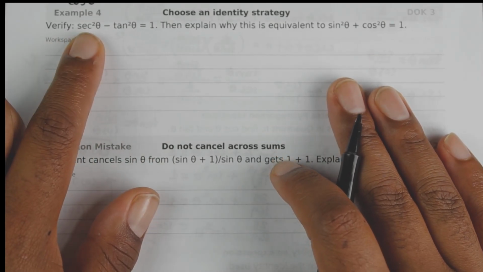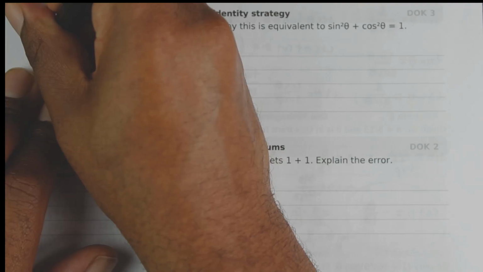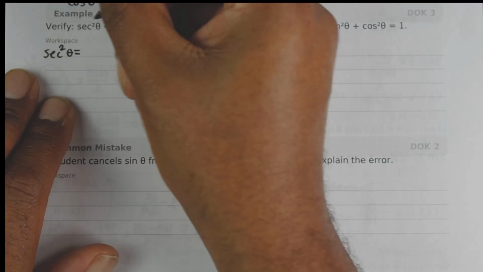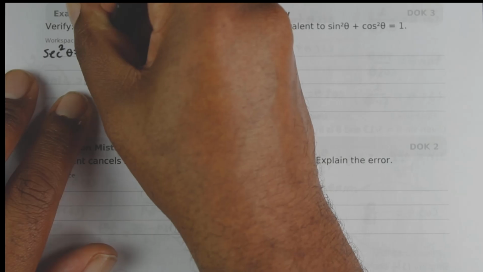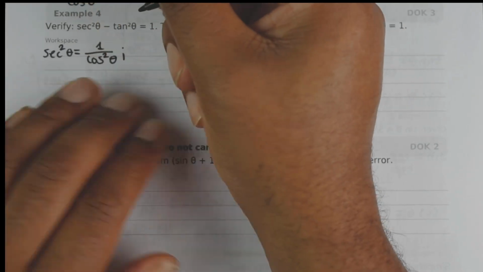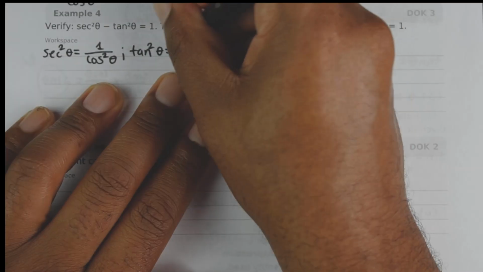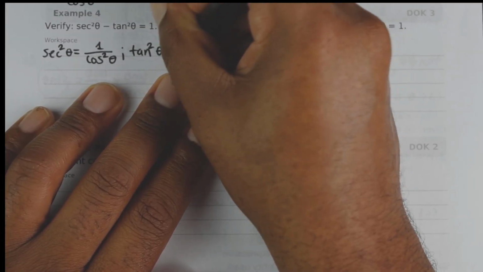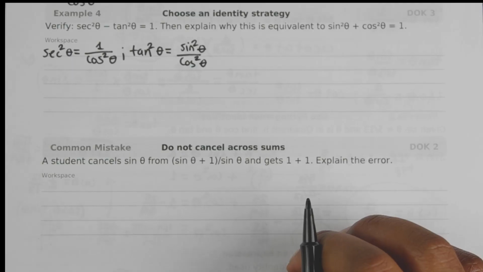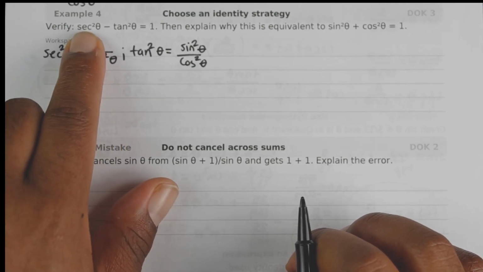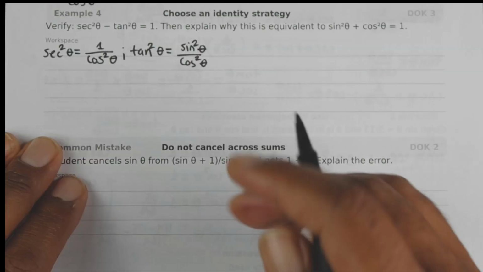So if you recall, secant squared theta is a reciprocal. So secant squared theta is the same as 1 over cosine squared theta. Okay. And tan squared theta is the same as sine squared theta over cosine squared theta. Okay. So I'm going to substitute that information. So this becomes this, and I'm going to subtract that from that.